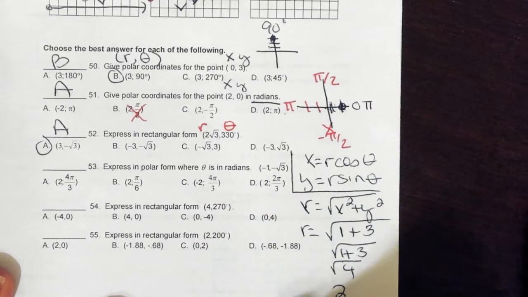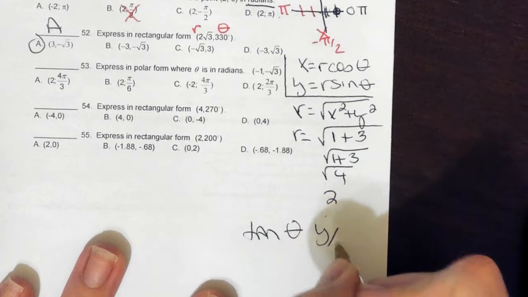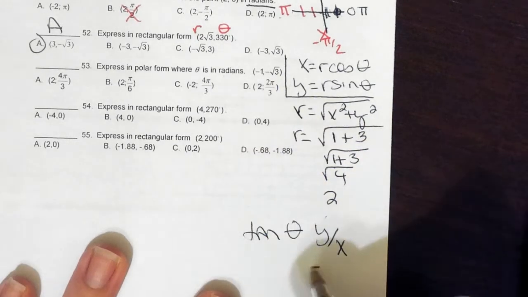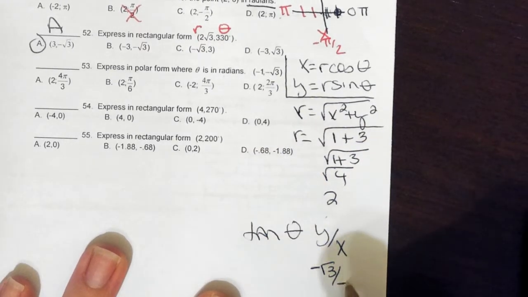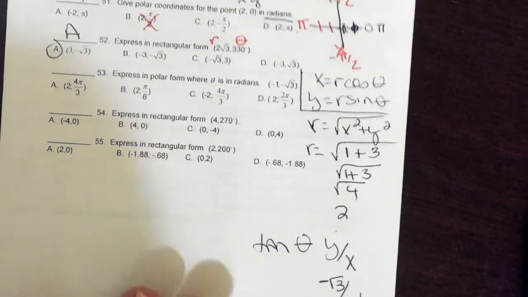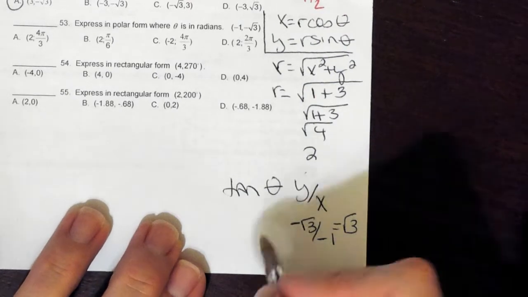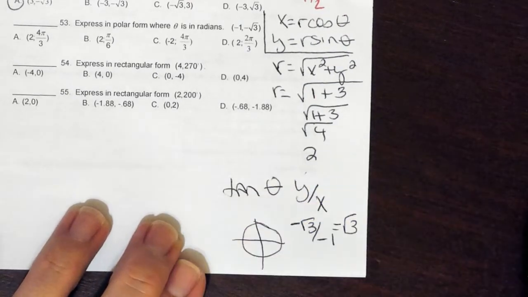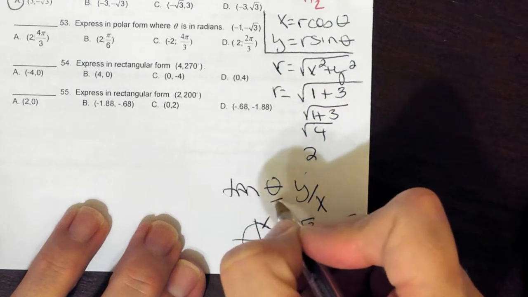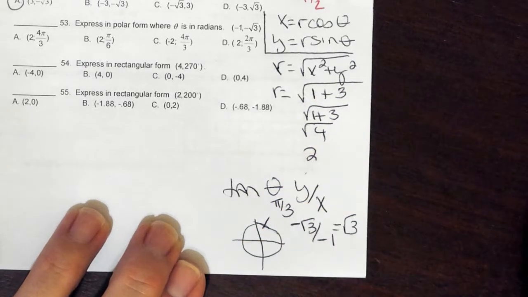Okay, now I have to go find my theta. To find your theta, you're going to divide the y by the x. So negative square root of 3 divided by -1. Well, I know that is square root of 3. Anytime I'm doing tangents on my circle, the square root of 3's are at the pi over 3's.